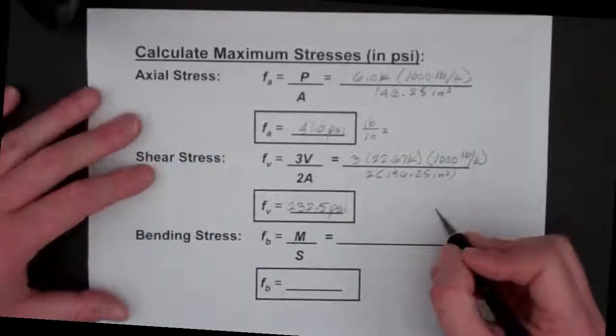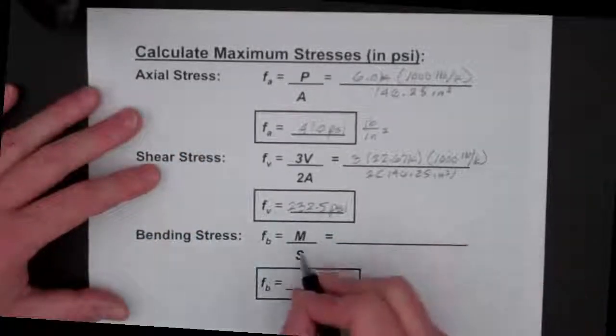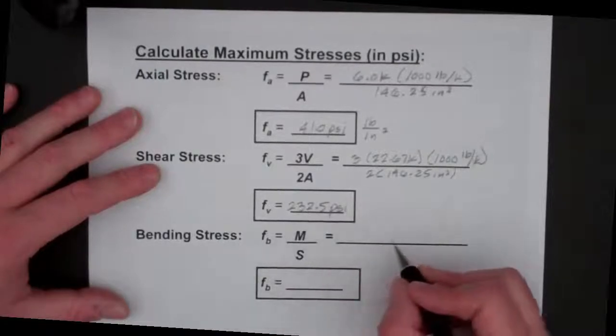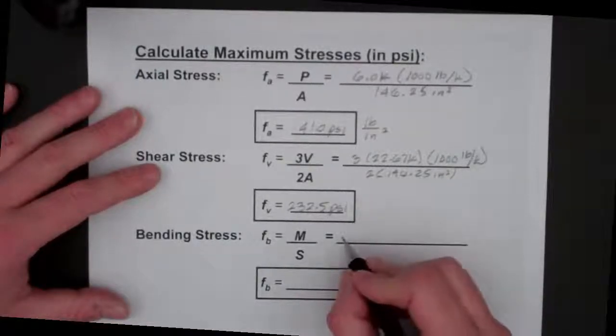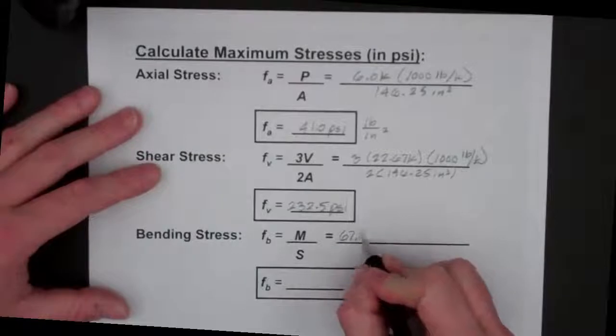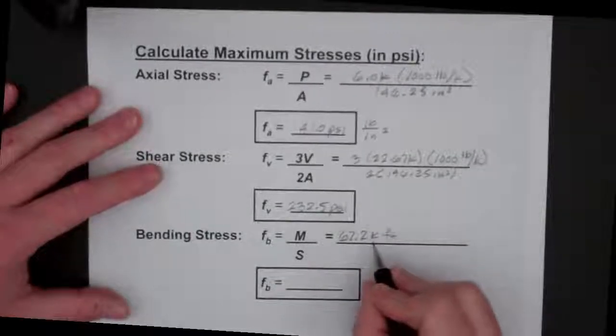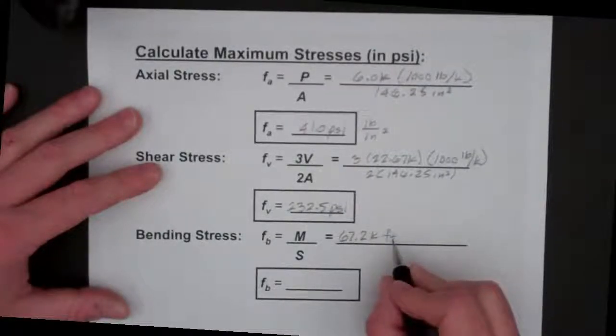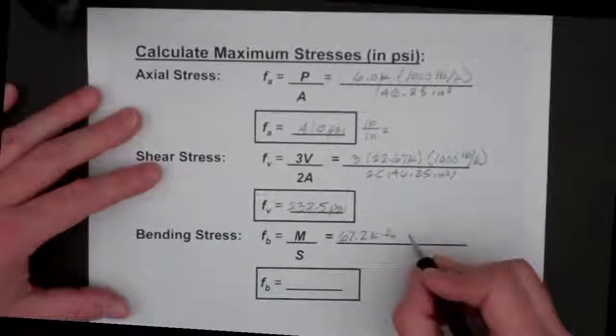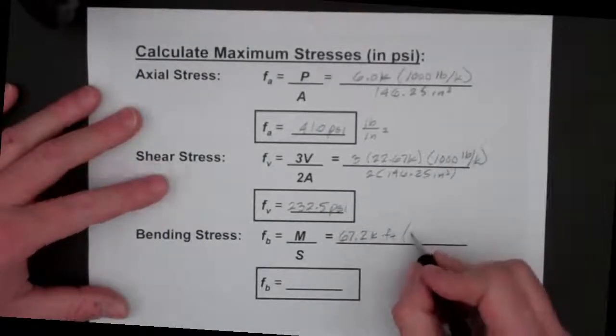And lastly, our bending stress, F sub B, is equal to our max moment divided by our section modulus. So we have some conversions in here that we're going to have to do. So 67.2 kip feet times the 1,000 pounds per kip, and then that times another 12 inches per foot.